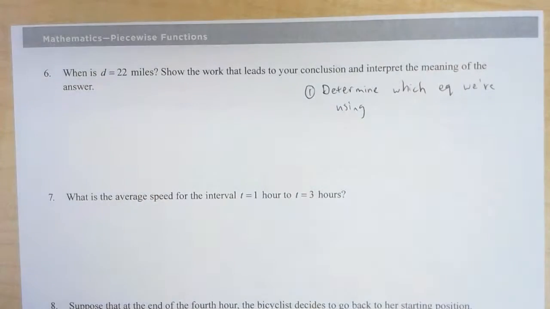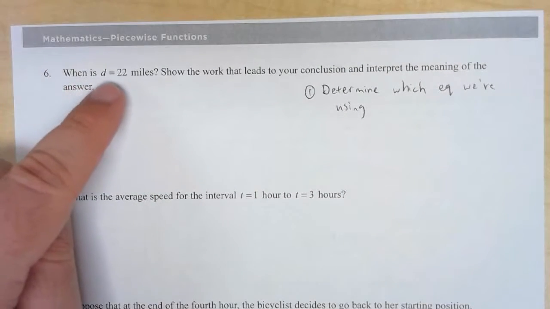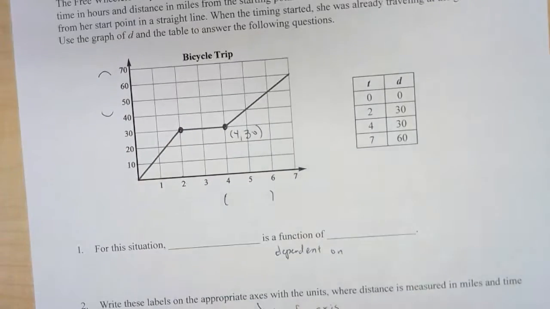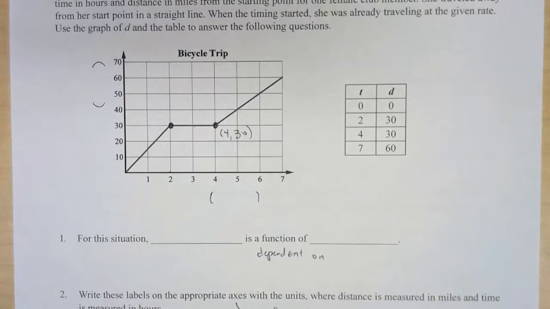So pause the video, flip over to the other side, figure out which equation where we're going to have our input of 22 miles. And again, if you haven't paused it, go ahead and pause it.